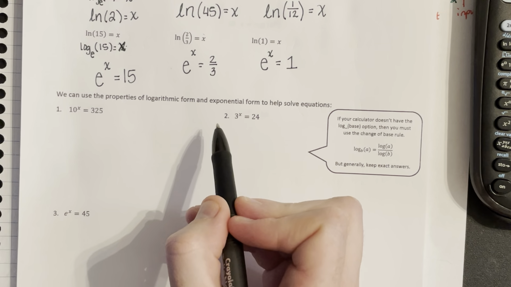Now some calculators have that base option. Some calculators do not. If yours does not have that base option, if you were trying to put in log base 3 of 24, you have to use what we call the change of base rule. So I would make that log of 24 over log of 3.